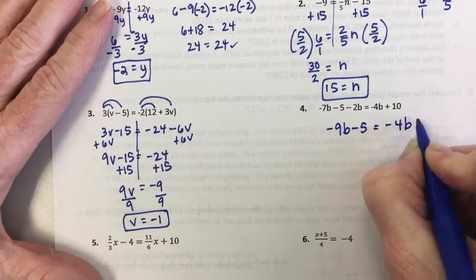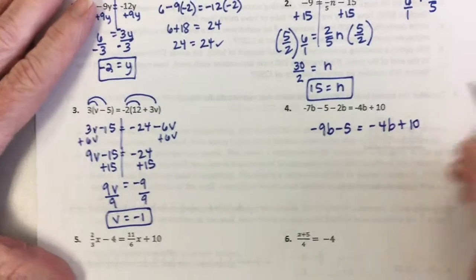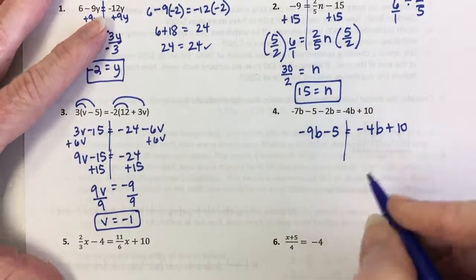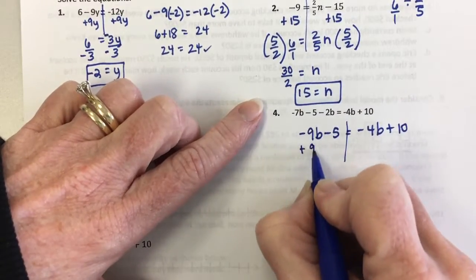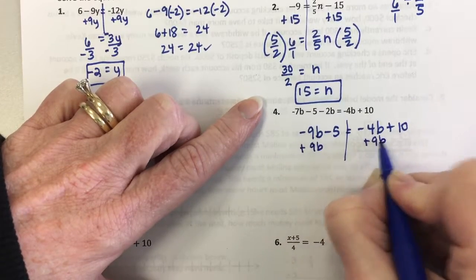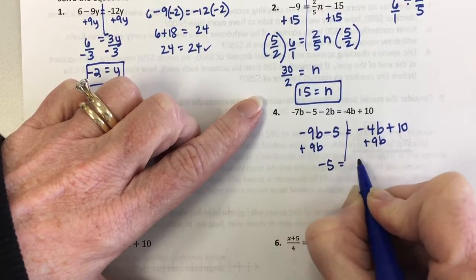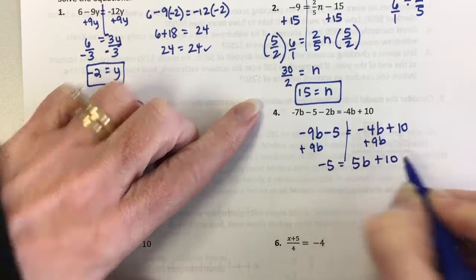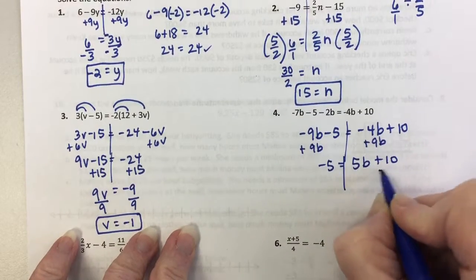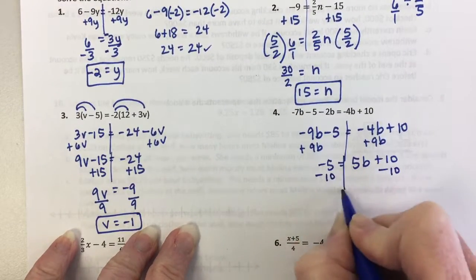And then if I go ahead now and start isolating my variable, I'm going to move the 9b because that'll make it positive. So plus 9b. So this becomes negative 5 equal to 5b plus 10. Now I'm going to move the 10 by doing the opposite, which is subtracting 10.